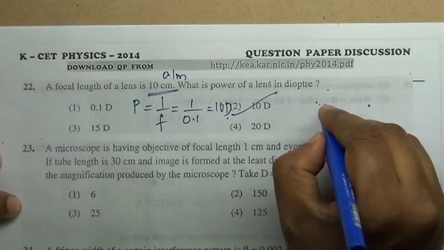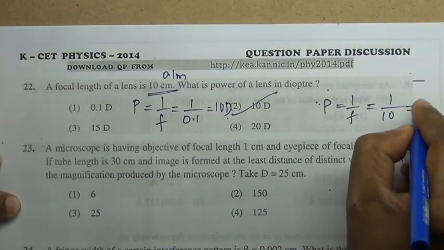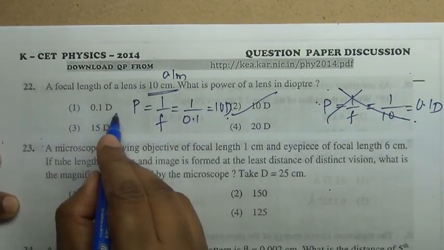The trap is power equal to 1 by focal length. Many students will take like this 0.1 diopter, and this is wrong. 0.1 diopter is also there as an option.